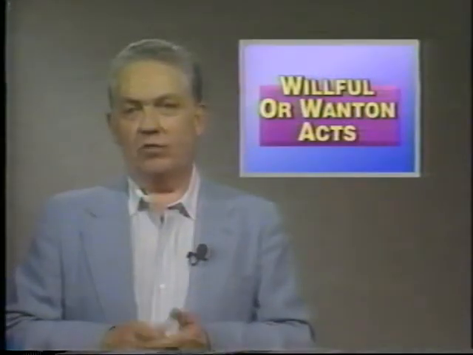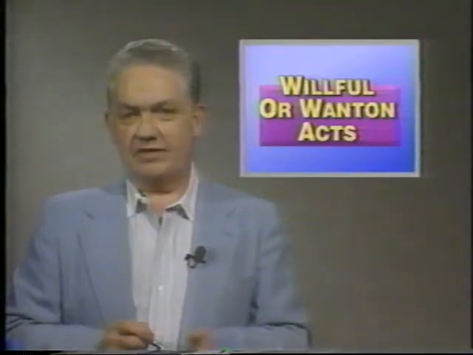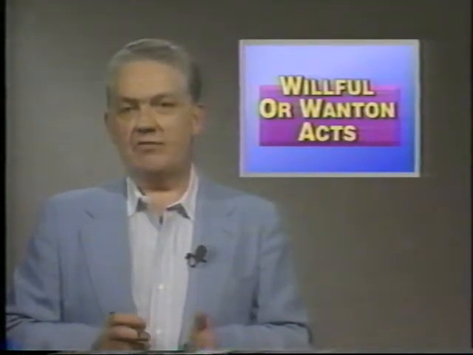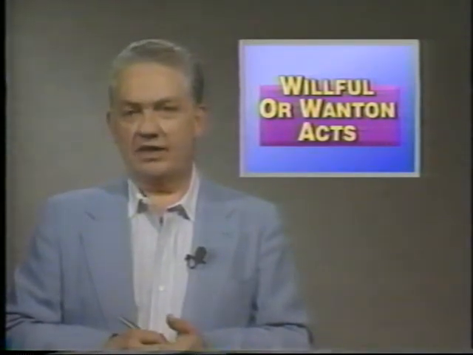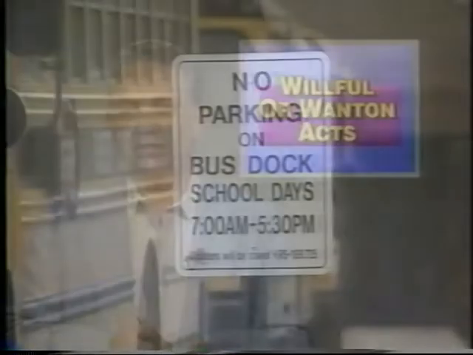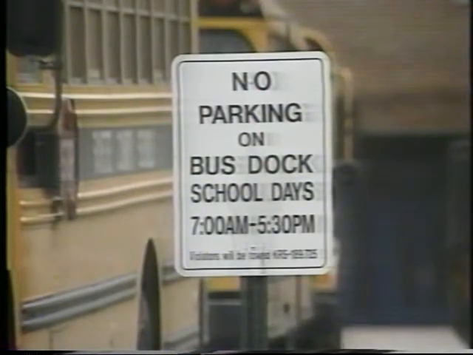An example of a willful or wanton act might be found in this situation. The driver of a school bus approaches an unloading area at a school which is restricted to school bus use only and finds a car parked in the way. The quick-tempered bus driver decides to teach the driver of the auto a lesson and proceeds to push the auto out of the unloading area with the school bus. As a result, the auto receives extensive damage and its driver receives a serious neck injury.